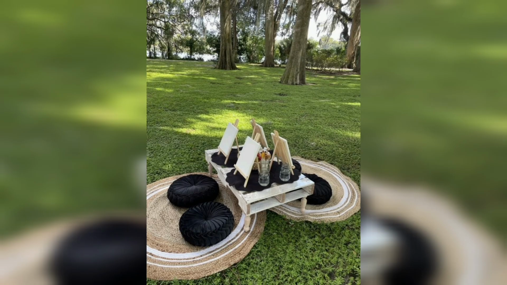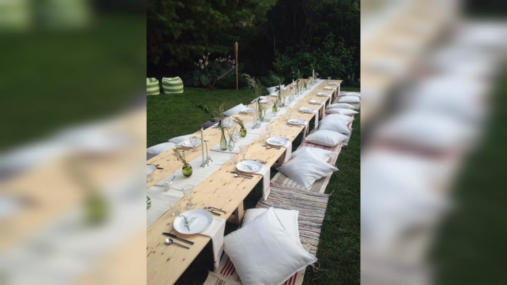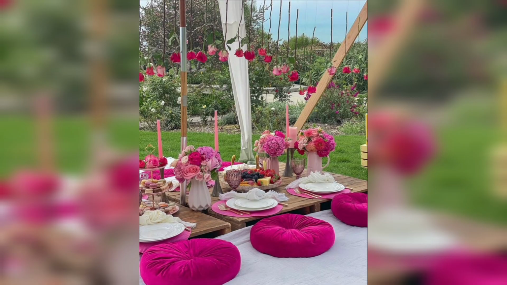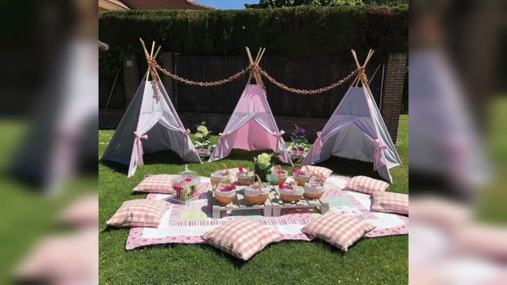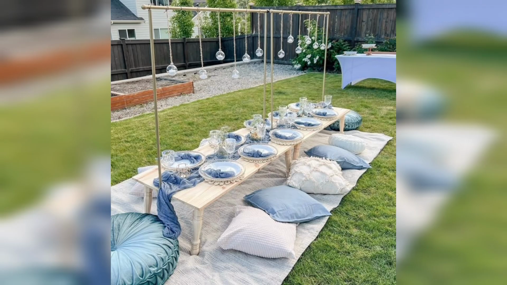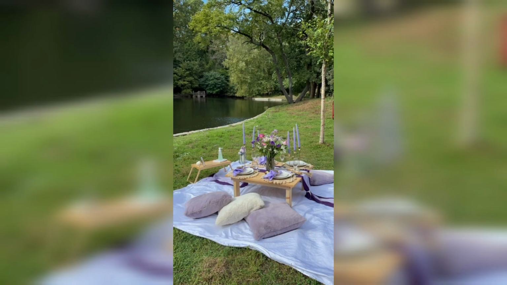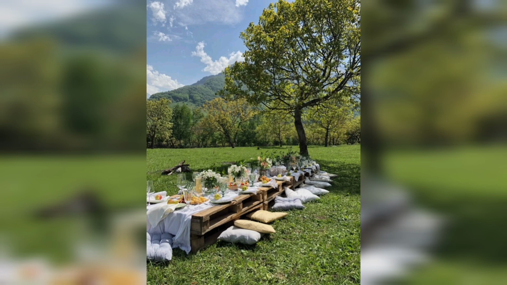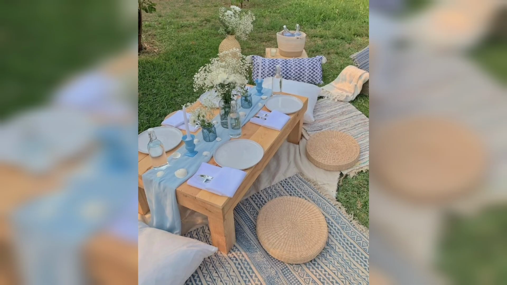Decoration. Decor should match your chosen theme. Here are some ideas. Table runners and linens that complement your color scheme. Fresh flowers in various vases or mason jars. Wood signs to welcome guests. Elements like paper lanterns or drama candles for a warm touch.